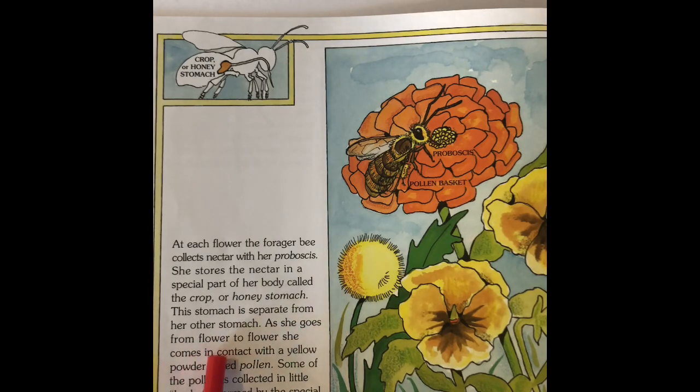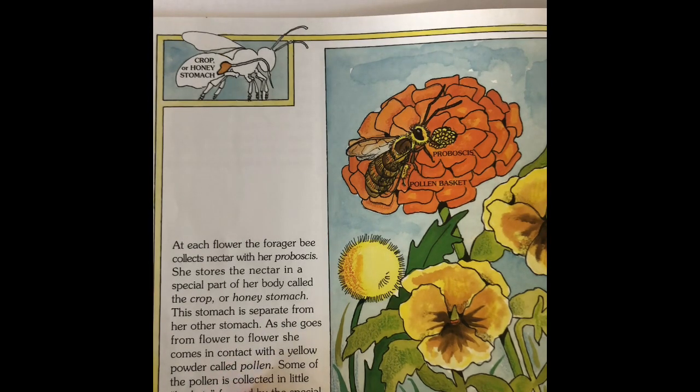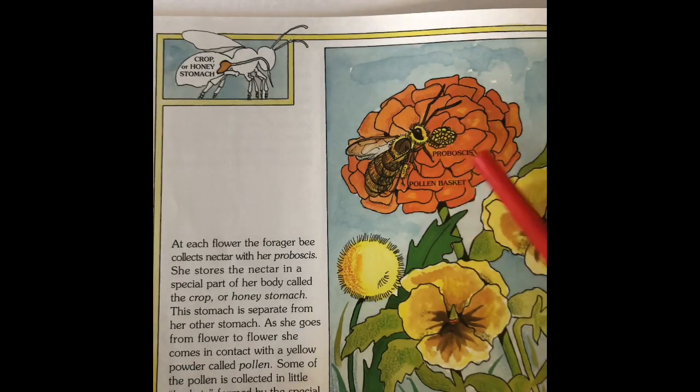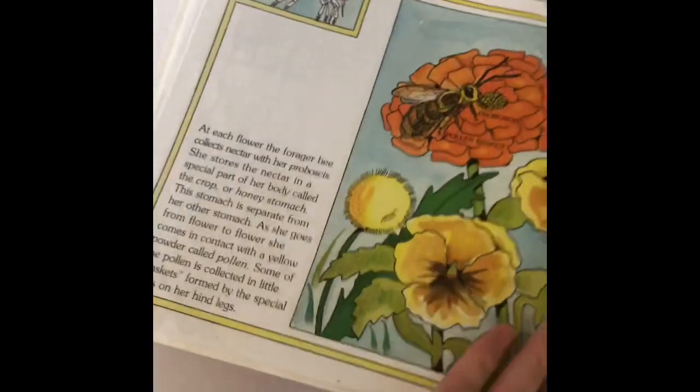As she goes from flower to flower, she comes in contact with a yellow powder called pollen. Some of the pollen is collected in little baskets formed by the special hairs on her hind legs. Here are the pollen baskets, and here is the proboscis as she is collecting the honey.